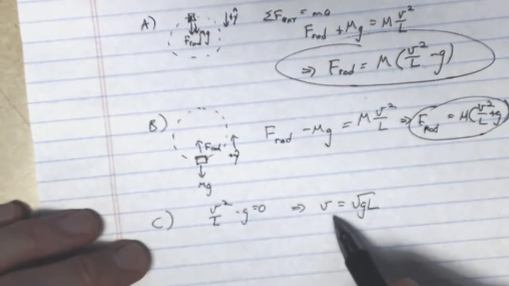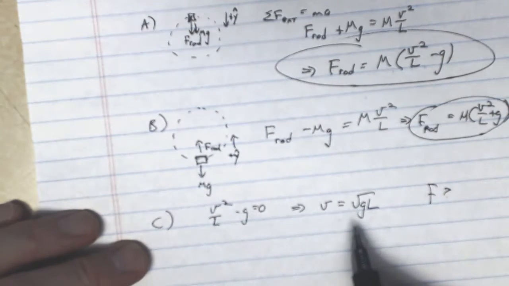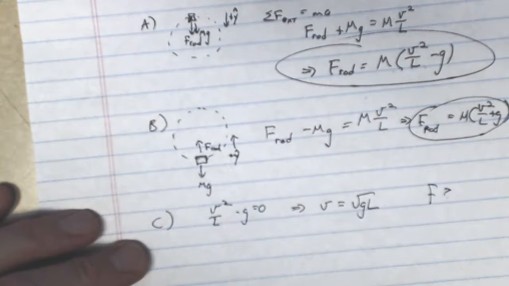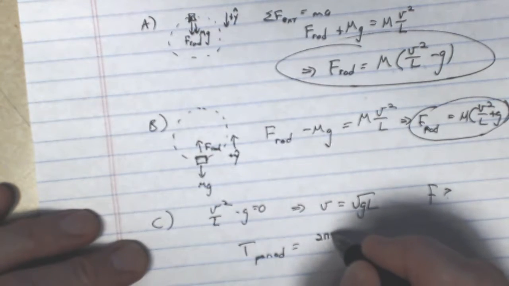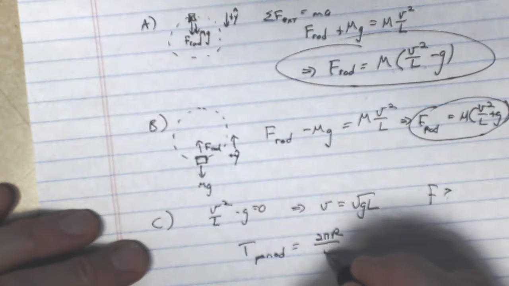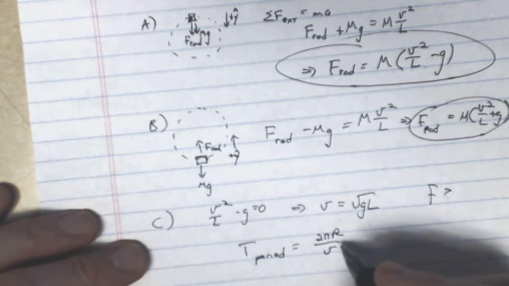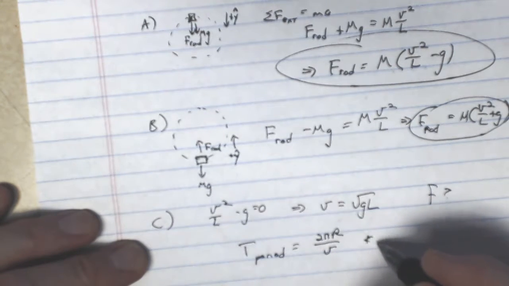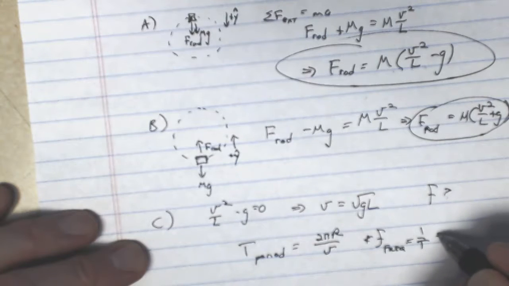Okay, that's a velocity. The question asks, what's the frequency? F, not omega or anything. So I just have to convert velocity to frequency. And remember, the general rule is that T, where T is a period now, just to be perfectly clear, a period of motion is the distance, which is the circular circumference, divided by constant speed. So the period equals this. And we also know that frequency, this little f stands for frequency, is 1 over the period. So frequency equals v over 2 pi r.